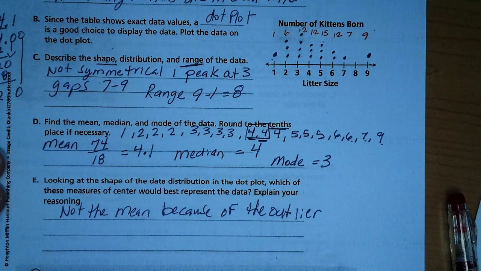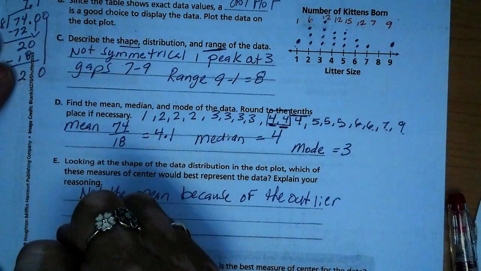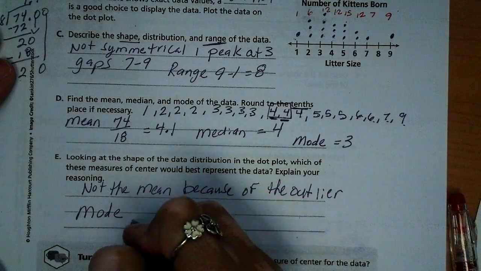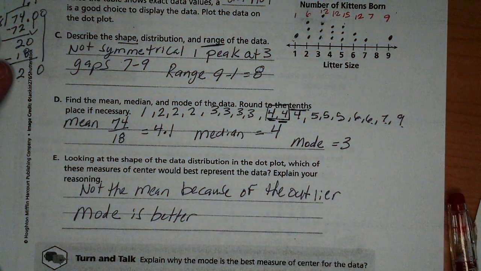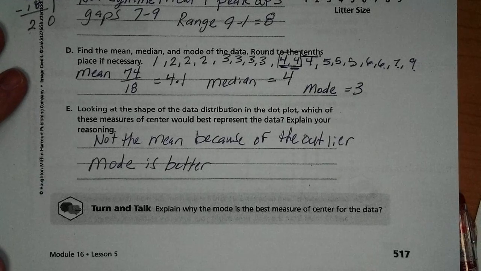So it would either have to be the mode or the median. I think it would be the mode. Yep. So the mode is better. But why can't it be the median?